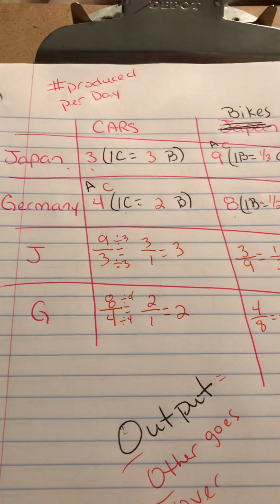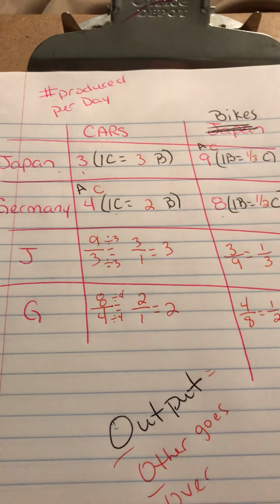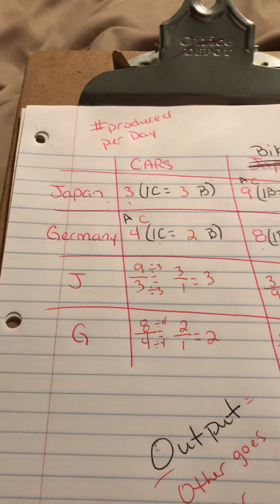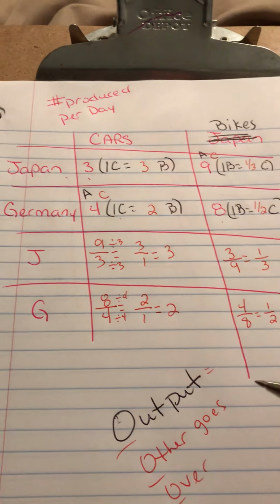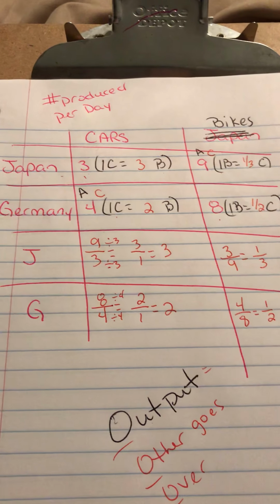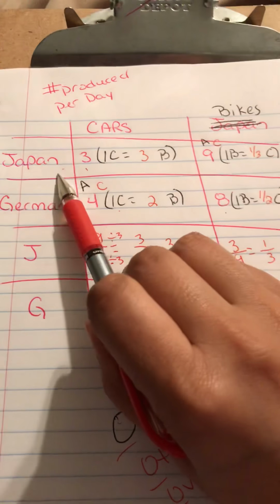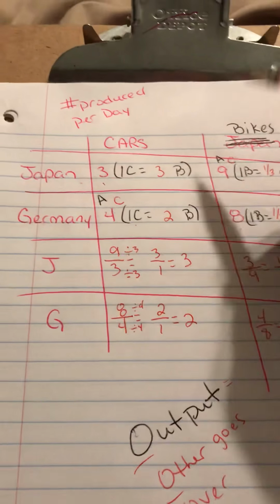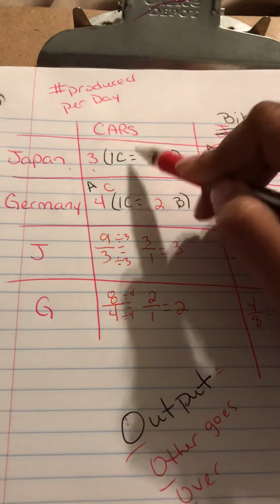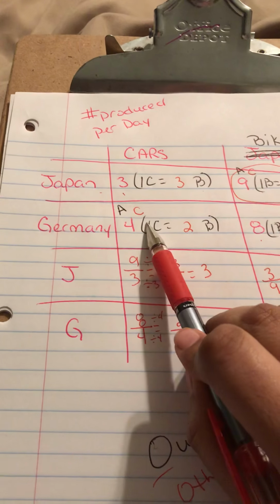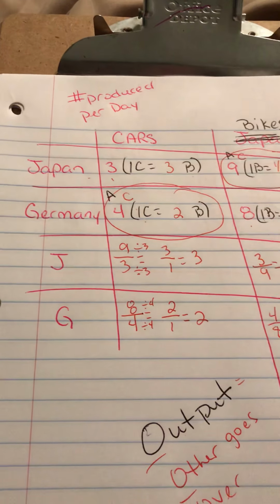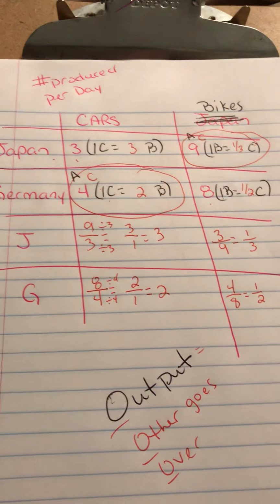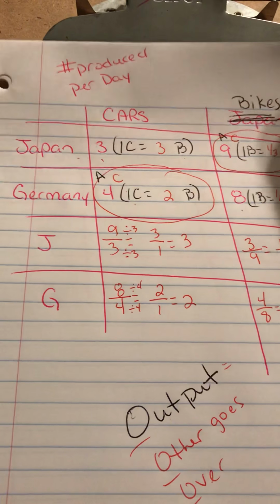Okay? So they're always going to ask you who should specialize in what. Whatever the particular country has comparative advantage in, that's what they should specialize in, and they should just trade for the other item. So since Japan has comparative advantage in bikes, Japan should focus on making bikes and trade for the cars. And Germany is better at making cars, so they should focus on making cars and trade for the bikes.